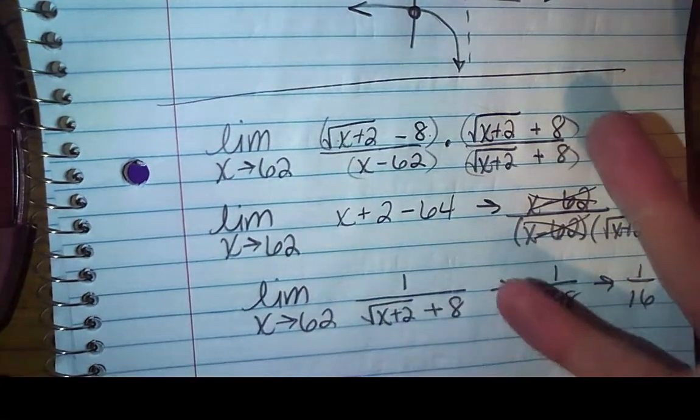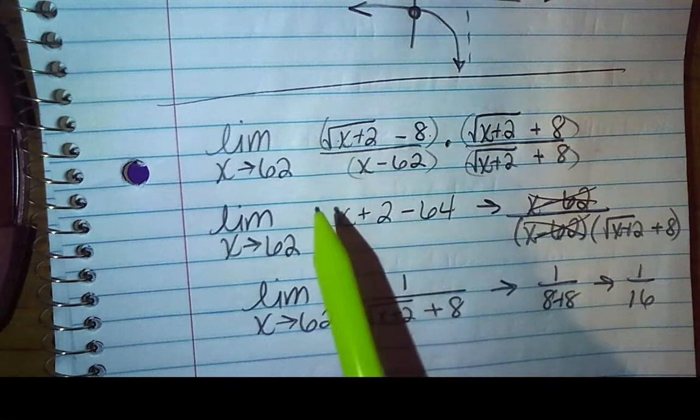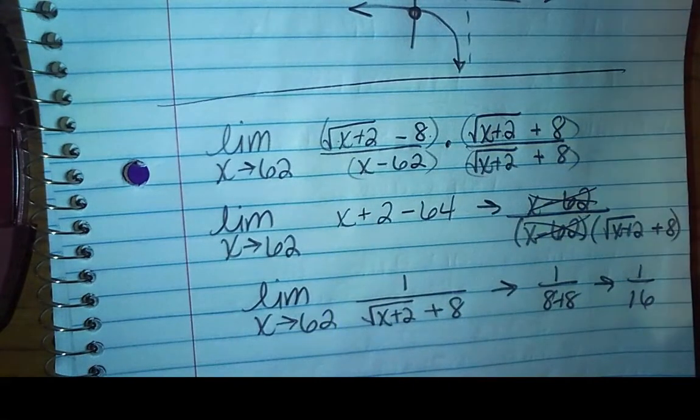So again, that's a new strategy. Basically, if I see radicals, I'm going to try and rationalize and see if I can make it work that way. All right, so hang on, I've lost my paper. All right, so we did this one.